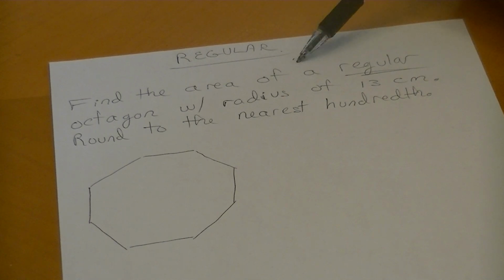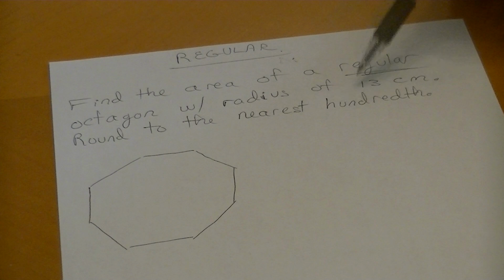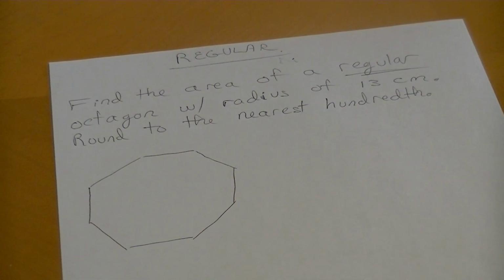What's the area of this regular octagon if the radius is 13 centimeters? Round to the nearest hundredths. So that's where we're going to end. We're going to end by solving that question.